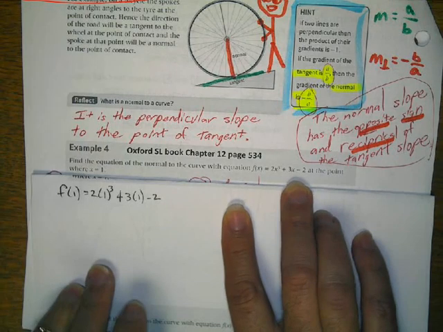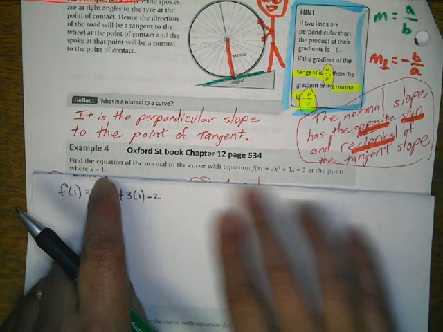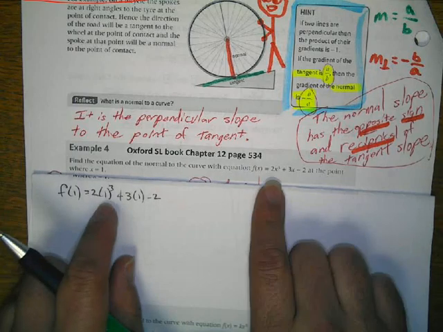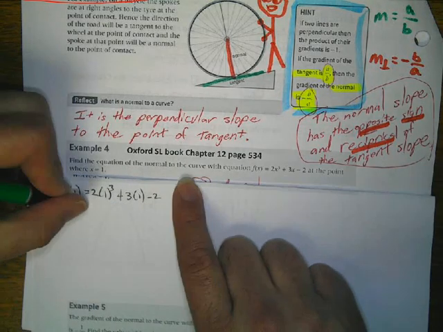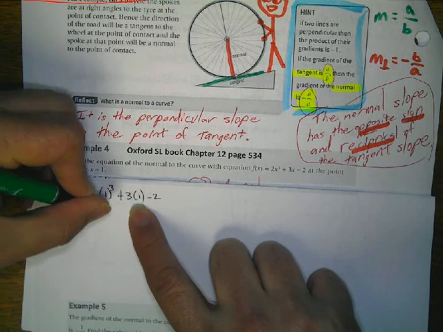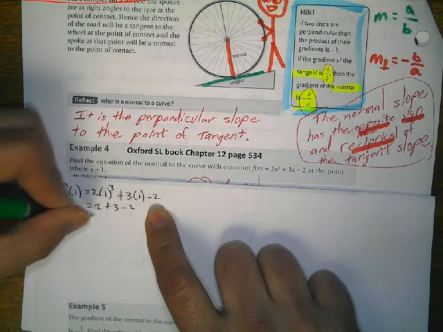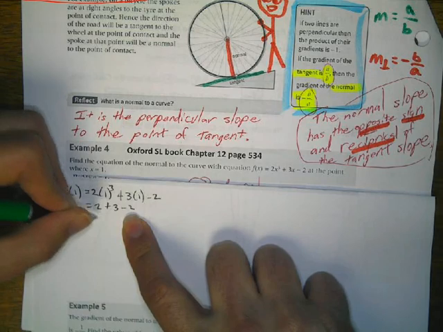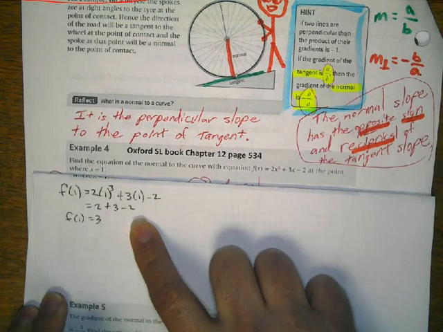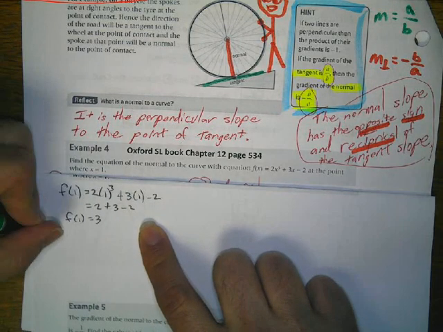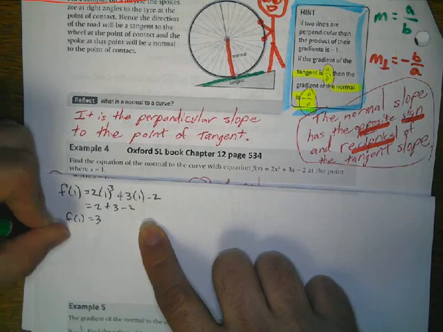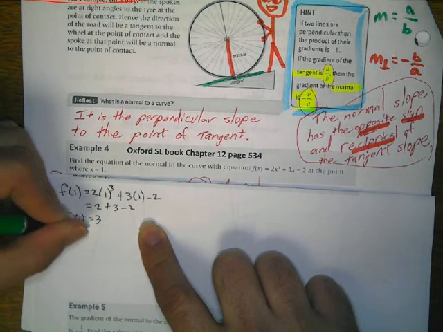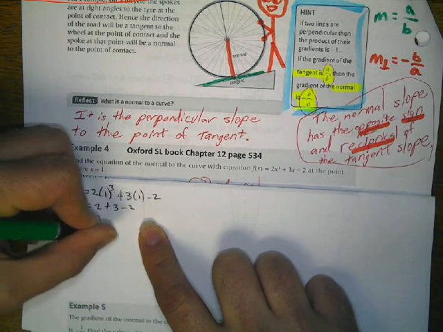Because we don't know the y value, we want to find it when x equals 1. So if I plug in 1 into my original equation, I'm going to get 2 plus 3 minus 2. So f of 1 is going to be equal to 3. That means the point we're working with is (1, 3).